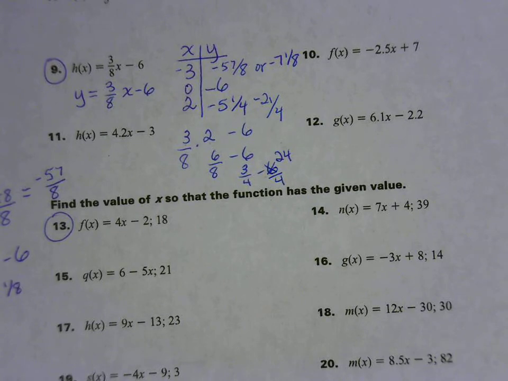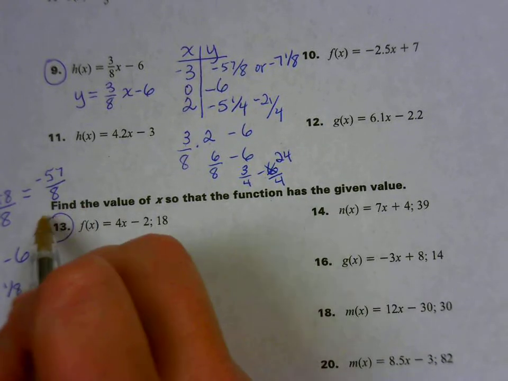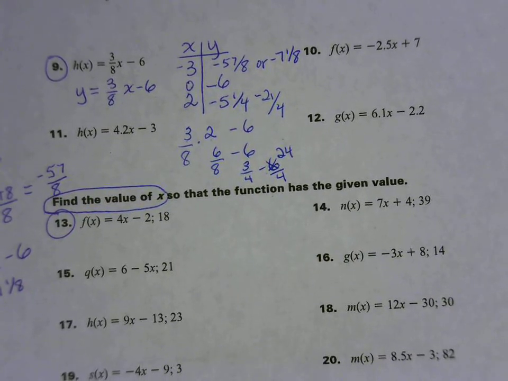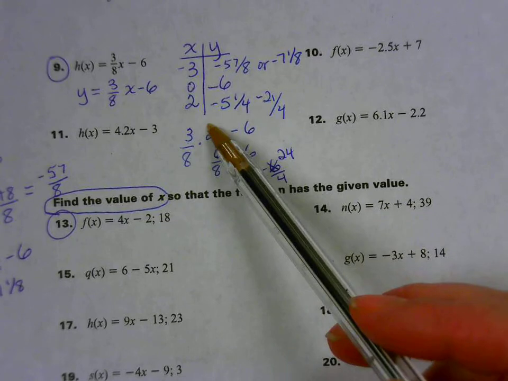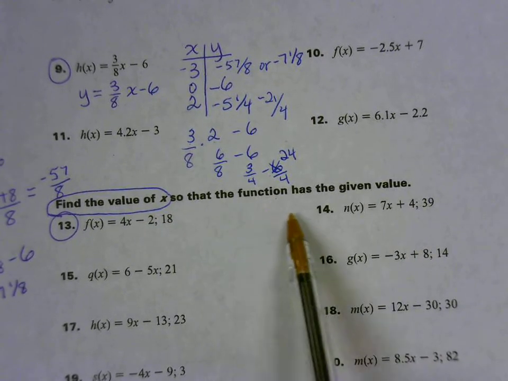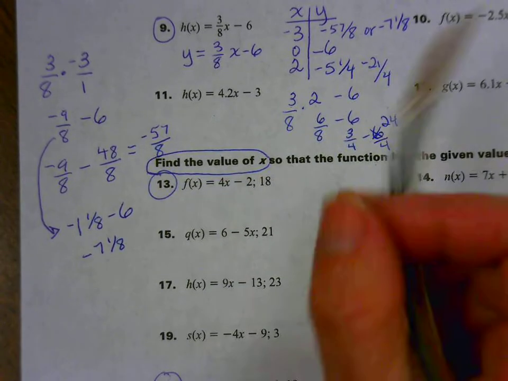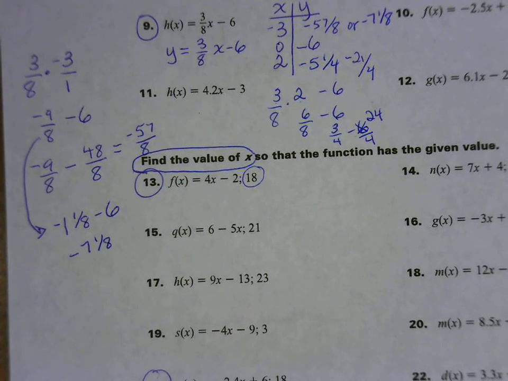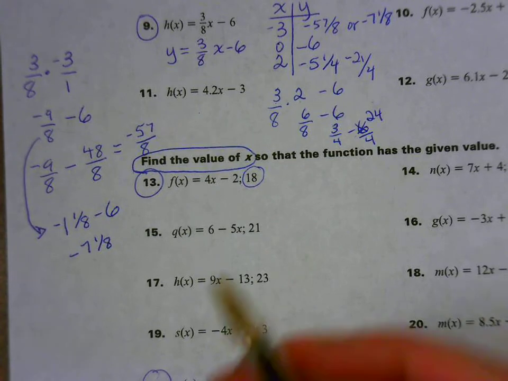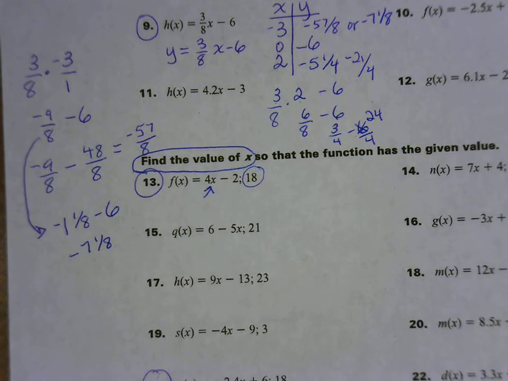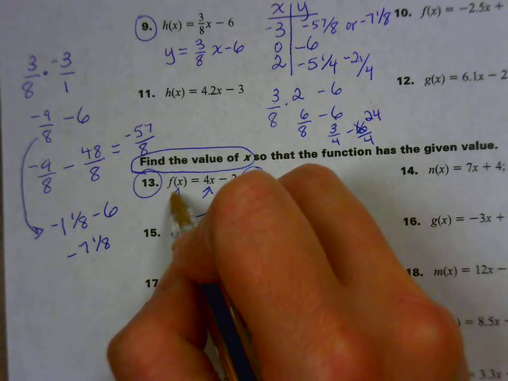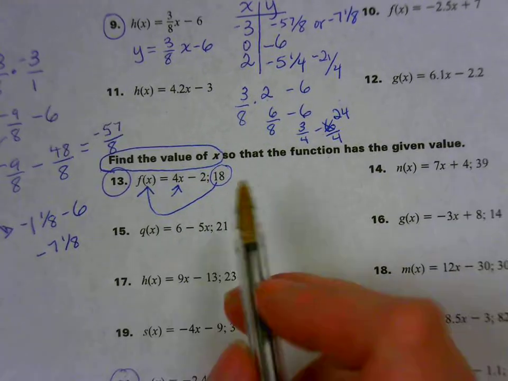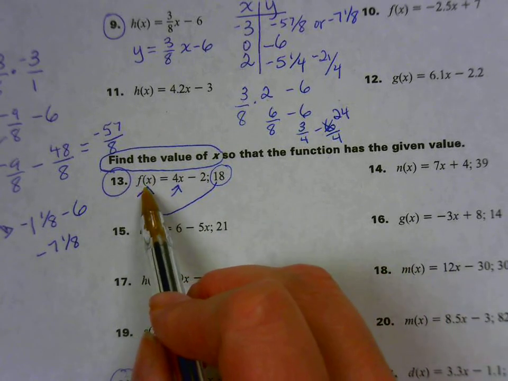Number 13 is different because here it's changing the directions to find the value of x. So now I don't know what x is. Up here, they told me what x is, okay? So that the function has the given value. So this right here, even though they've written it kind of funky, is the value that they're giving you. And what this means is they want you to figure out what this is. So that's what we don't know. So this 18 is going to go over here as the y, so that we can find the value of the whole function. This is the function value over here because all of this equals 18.